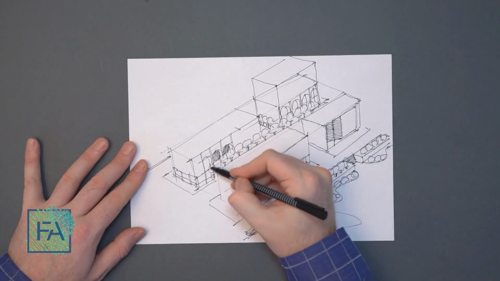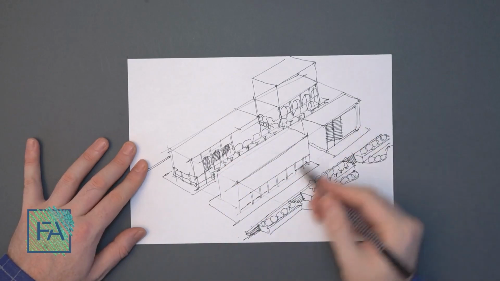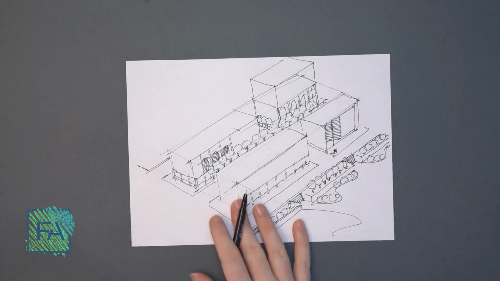Maybe something like this. And this one happened in this angle as well. Next to it, we can add our figures in order to understand the size and the scale of this one. I don't want to spend too much time on that one.